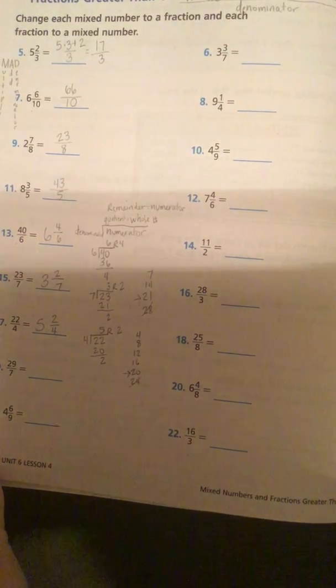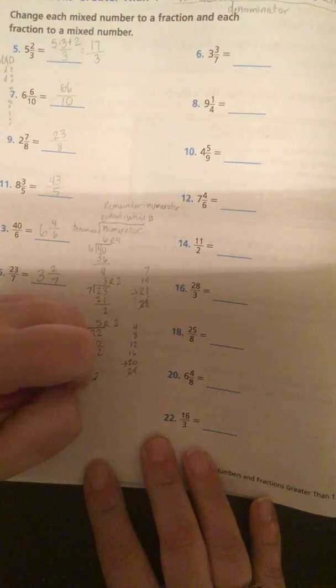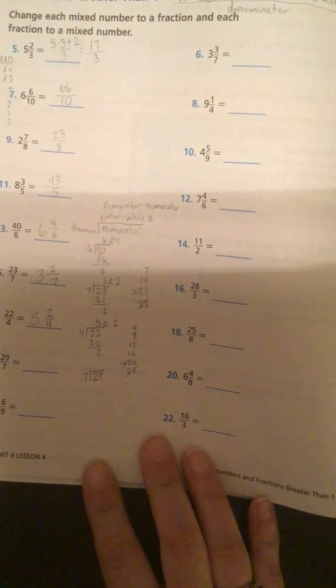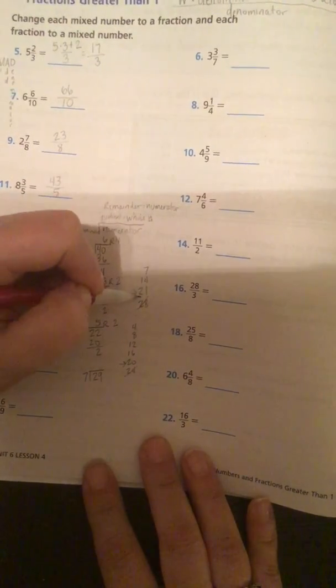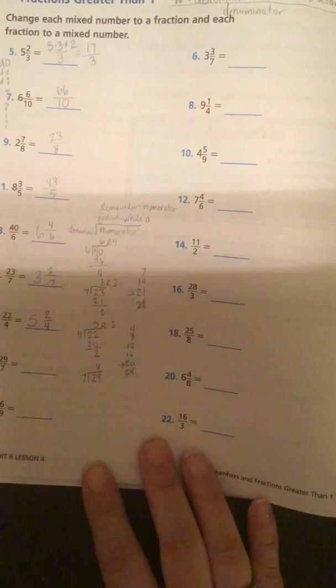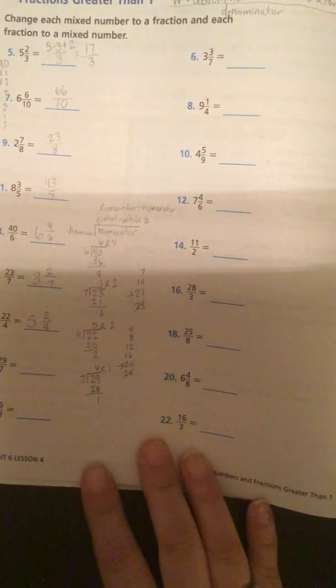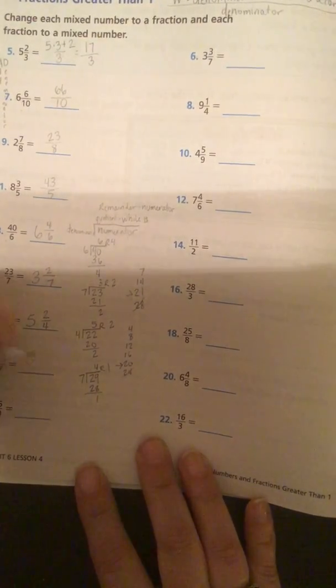Let's do number 19, 29/7. 29 divided by 7. I know I wrote my multiples up here, and 28 was close, so I know if I keep going I'll go over. So that was 4 times for 28 with a remainder of 1. Pull my numbers out. 4 is my whole number. 1 is my new numerator, and my denominator stays the same.